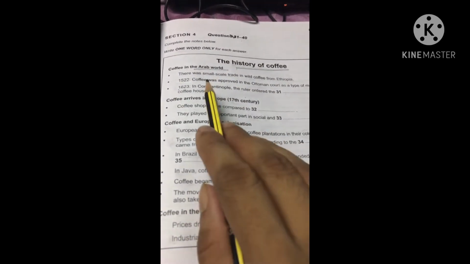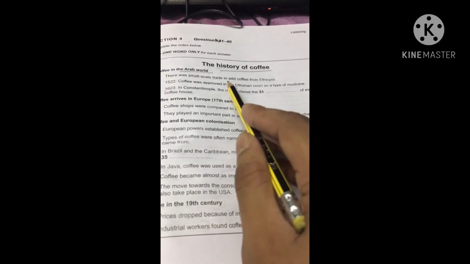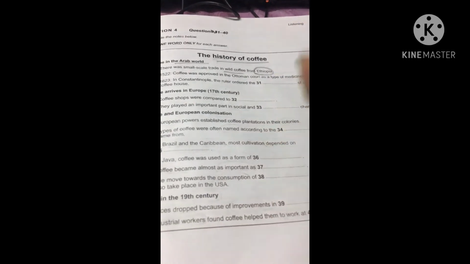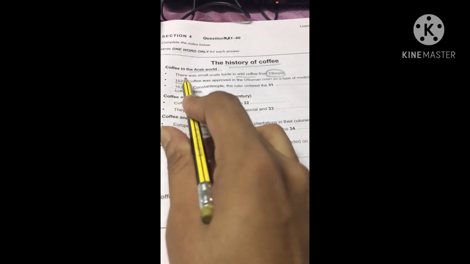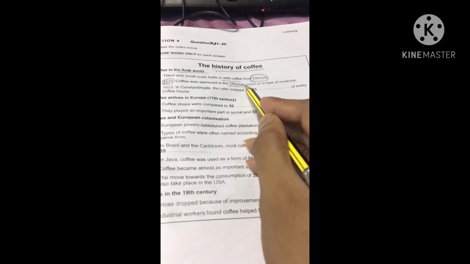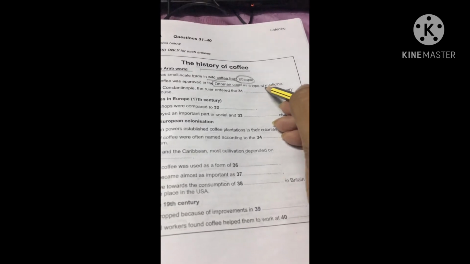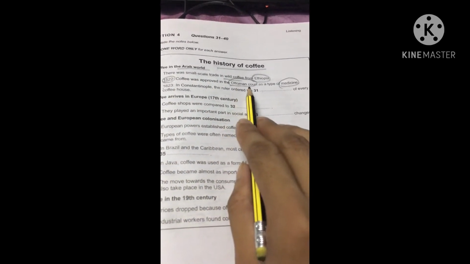Then there was small scale trade in wild coffee from Ethiopia. Here Ethiopia is our keyword. Then 1522, coffee was approved in the Ottoman court, and then as a type of medicine. Here, in this line: 1522, Ottoman court and medicine.